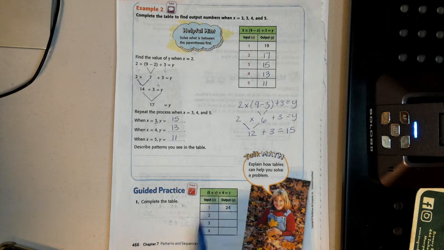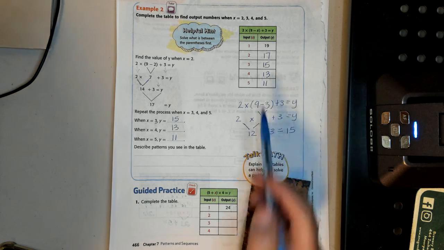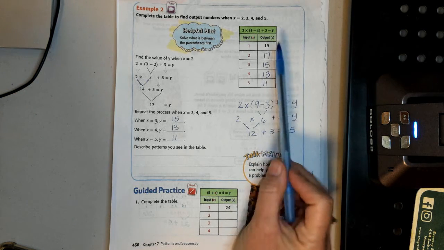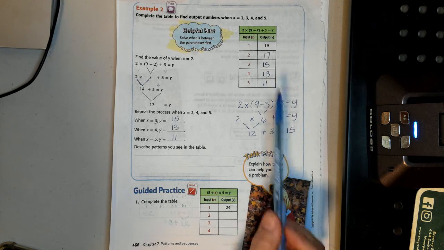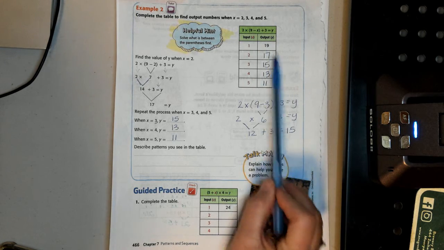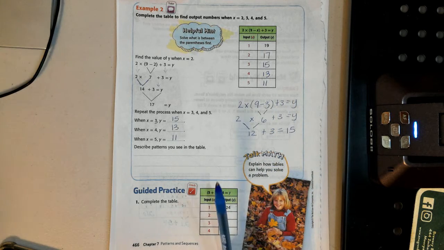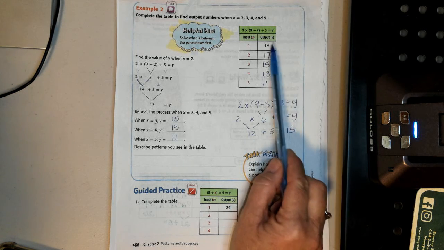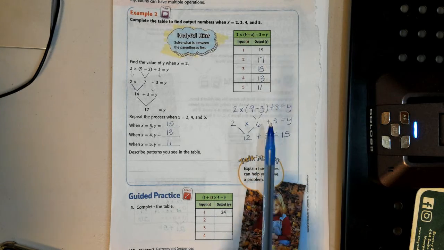Describe patterns you see in the table. Well, what do you see there? What are we seeing here? Well, I see that these are decreasing by 2. So you're going to discuss those patterns. What is it that you see? Let's see, all of these numbers are odd. All the y values are odd.